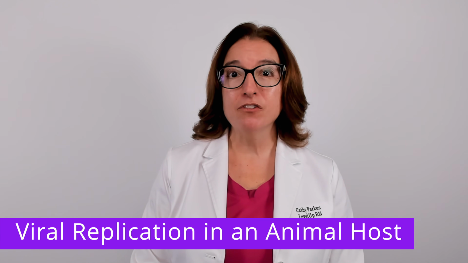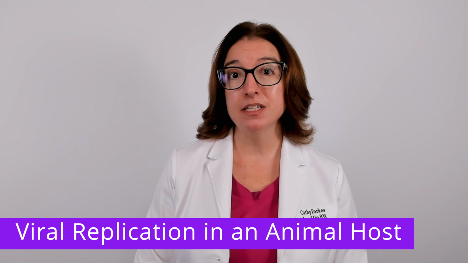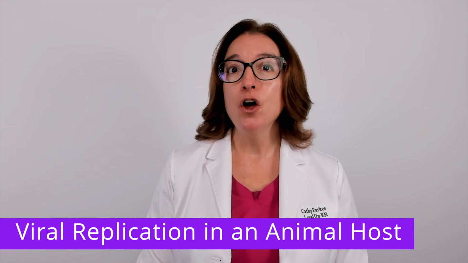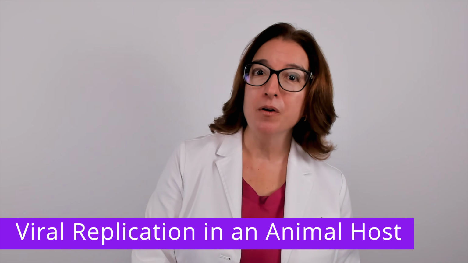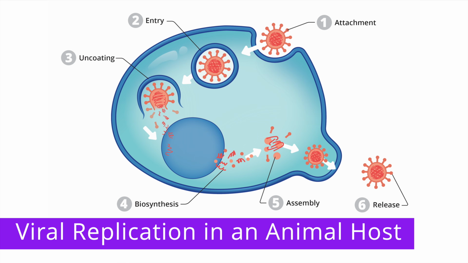Some of the steps involved in animal virus replication are similar to the steps involved in bacteriophage replication, which I covered in a previous video. However, there are some key differences. The first step in animal virus replication is attachment, which is where the virus binds to the host cell. Next, the virus enters the host cell. Most viruses that have an envelope will enter through membrane fusion, whereas non-enveloped viruses will enter the cell through endocytosis.